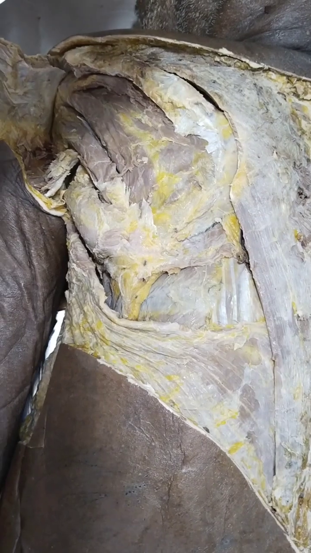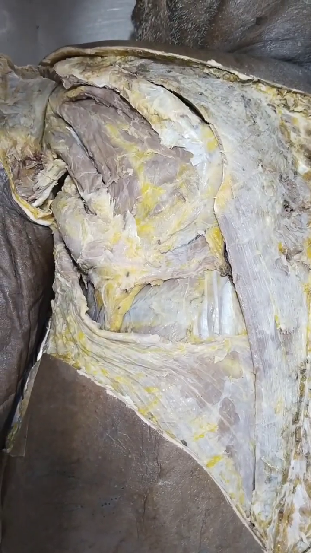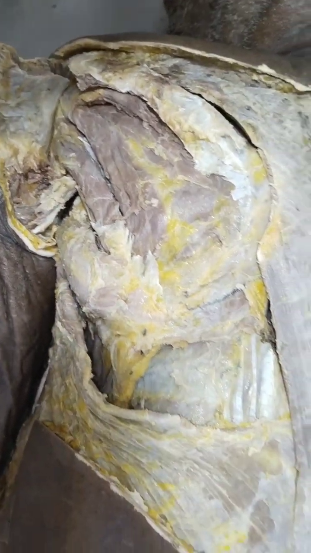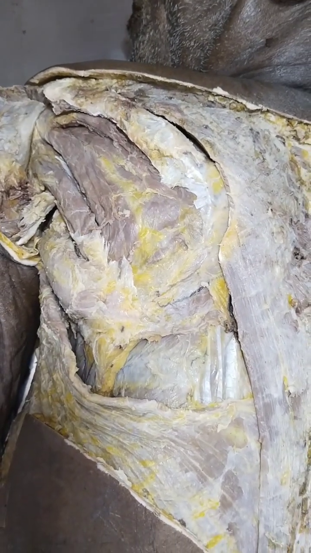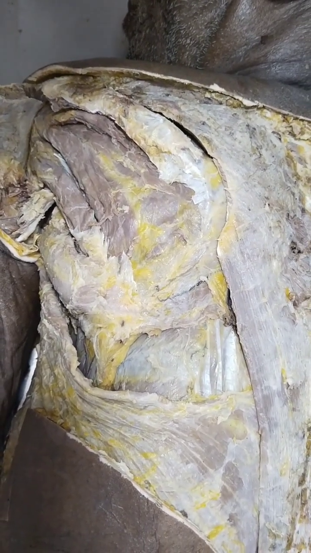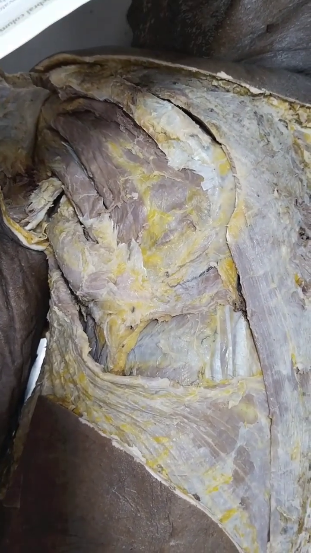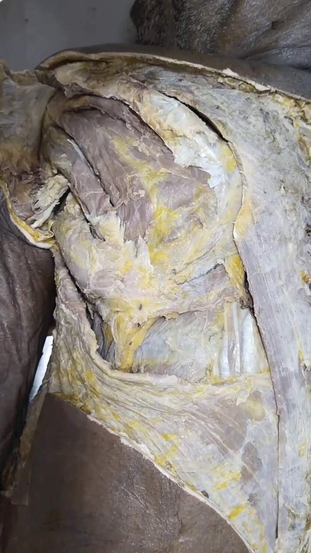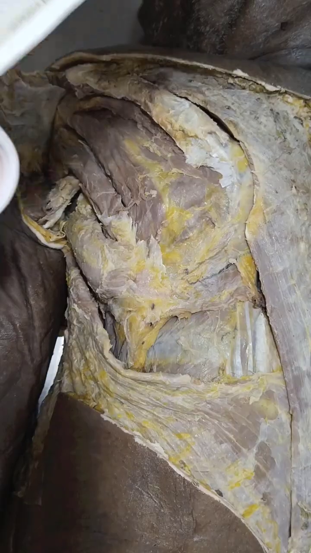The nerve supply of trapezius muscle is the spinal part of accessory nerve, and branches from C3 and C4. Actions: upper fibers act with levator scapulae and elevate the scapula as in shrugging. Middle fibers act with rhomboids and retract the scapula. Upper and lower fibers act with serratus anterior and rotate the scapula forwards around the chest wall, thus playing an important role in abduction of the arm beyond 90 degrees.